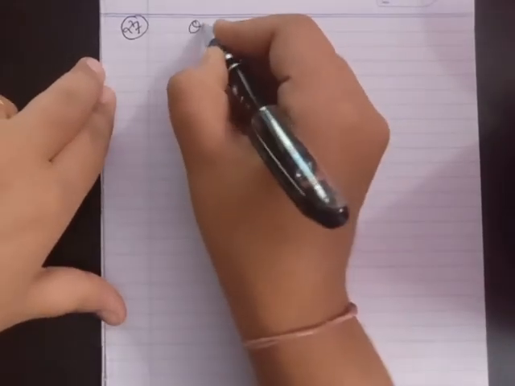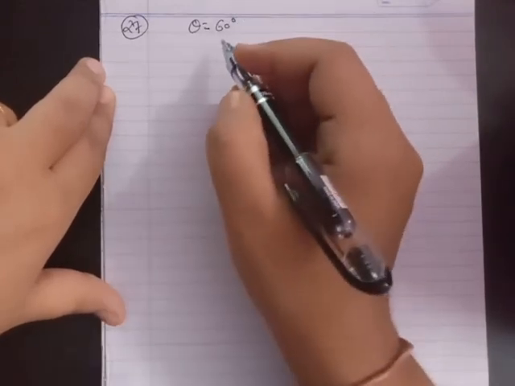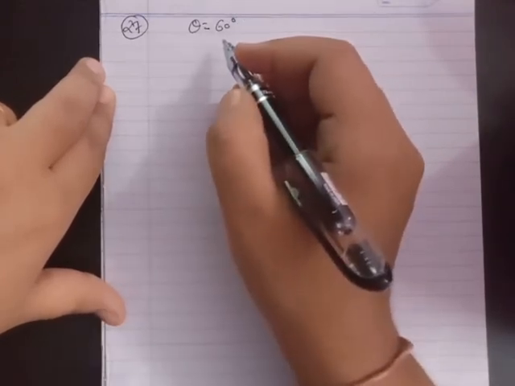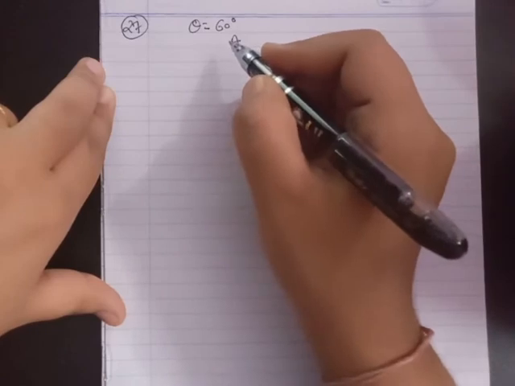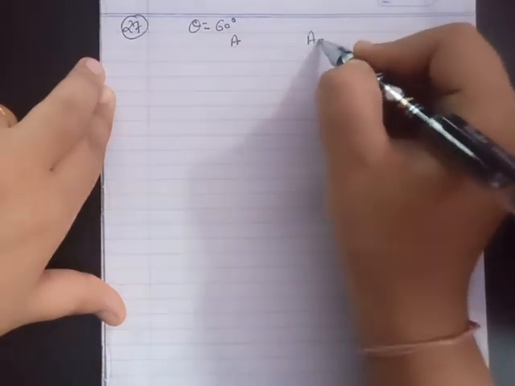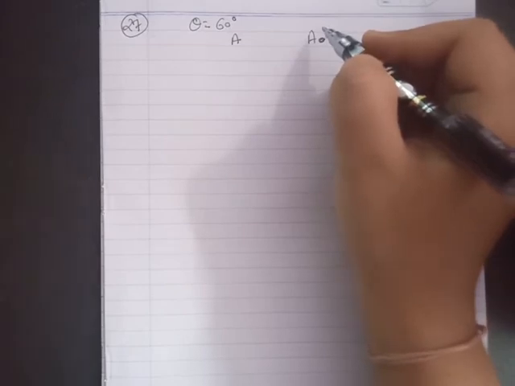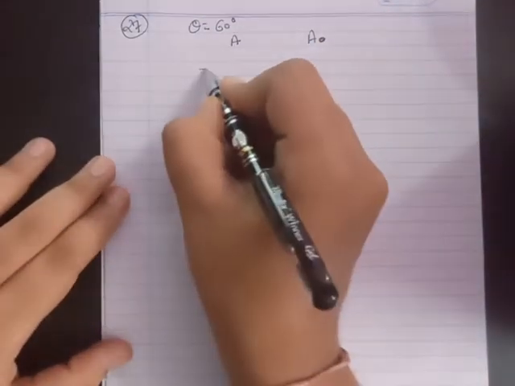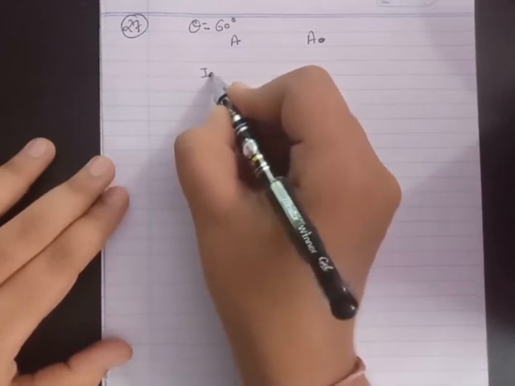In question number 27, the axes of the polarizer and the analyzer are inclined to each other at an angle of 60 degrees. The amplitude of polarized light emergent through the analyzer is A. We want to find the amplitude of unpolarized light incident on the polarizer, that is A naught. Here we know the relation between intensities.